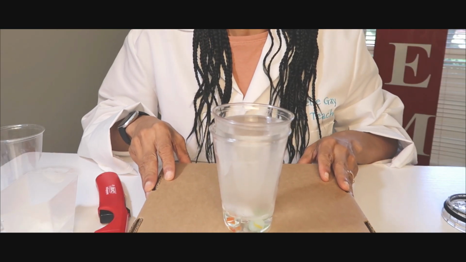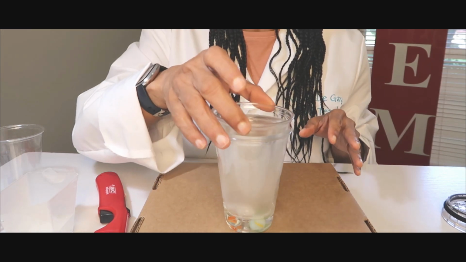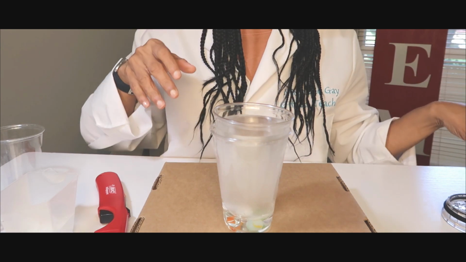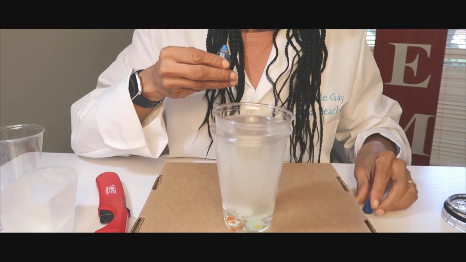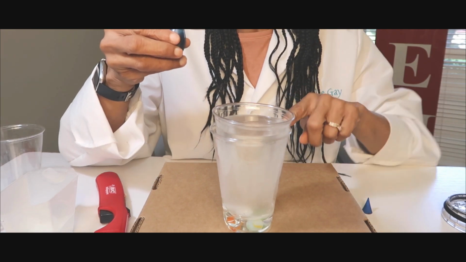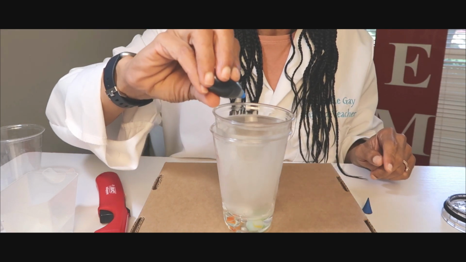Now that we have our hot water at the bottom and the cold water at the top, we're going to add food color. And I want you to carefully look and observe what occurs.